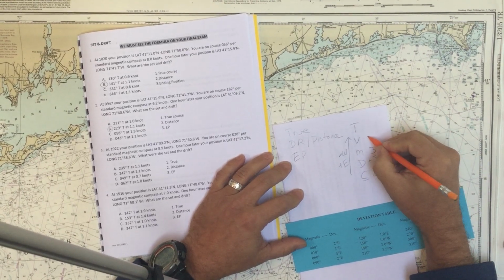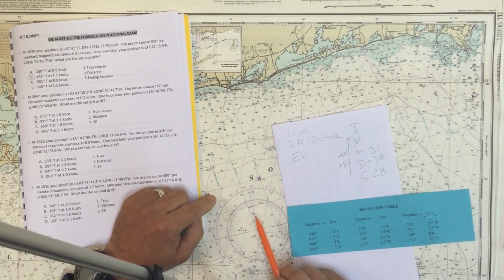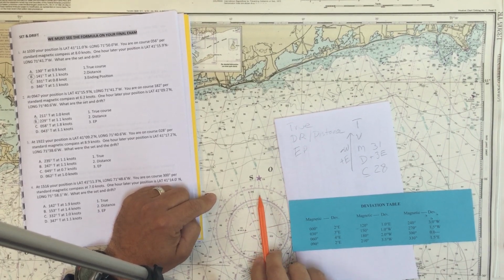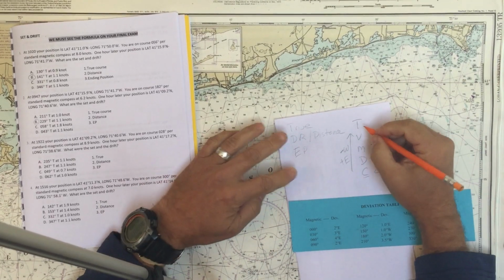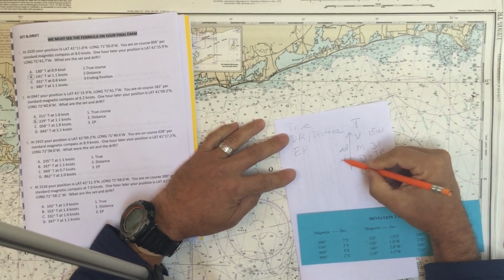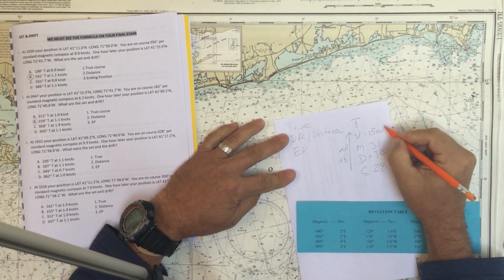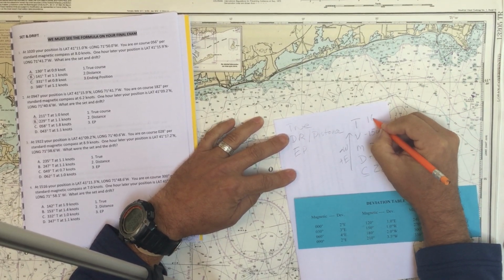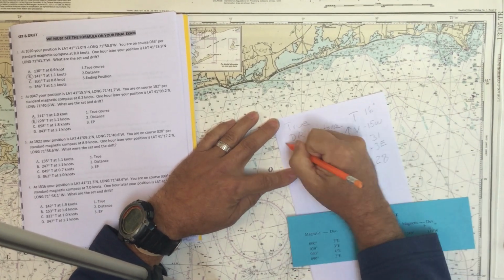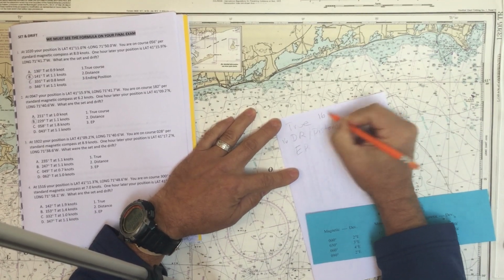Okay, and if I have variation on this chart, which I get from the compass rose, I've got the outer ring, which is true, and the inner ring, which is magnetic. So the difference is 15 degrees west. So I'm going to write 15 west. And if I have a westerly error, what am I going to do? I'm going to subtract. So 31 minus 15 would be 16 degrees. So my true course is 16 degrees. Okay, I'll make a note to myself up here.